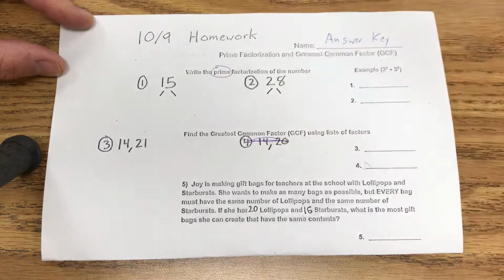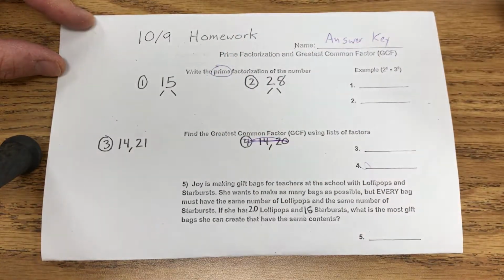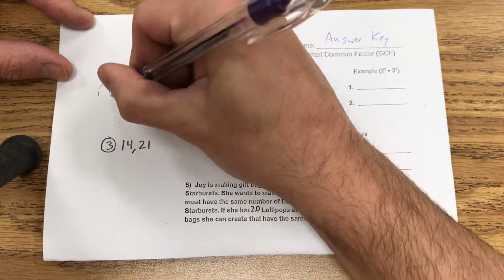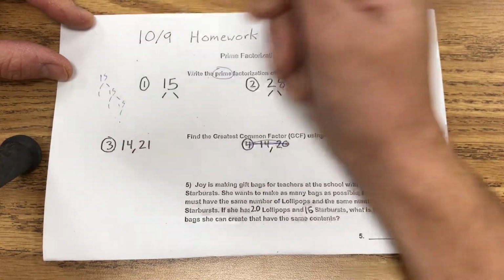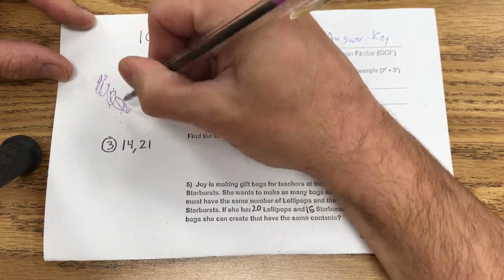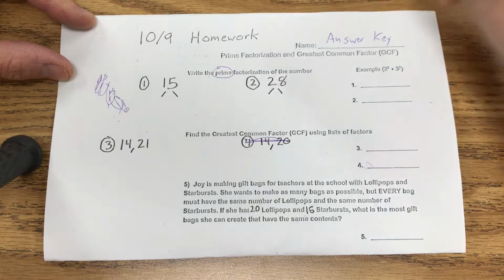So I can start with any way I want, but I can never put a 1 in here, because if I put a 1, it could go on forever. Like imagine 15, 1 and 15, 1 and 15. You know what I mean? So we cannot use 1s in this. And if we can't use 1s, you can't use the original number. So what's another way to multiply to get 15?